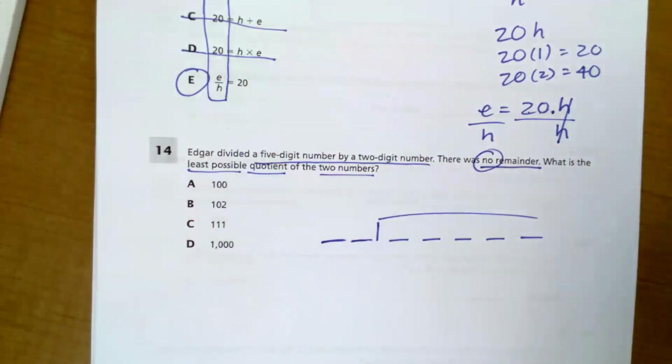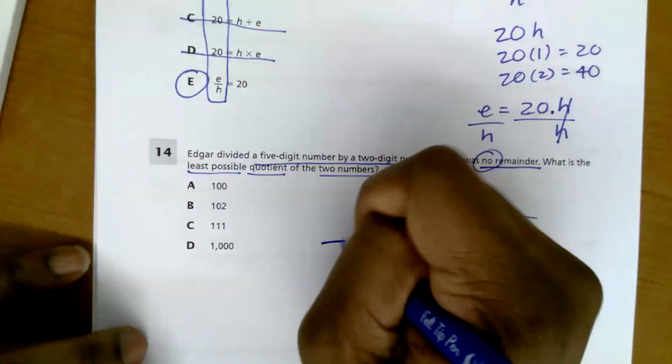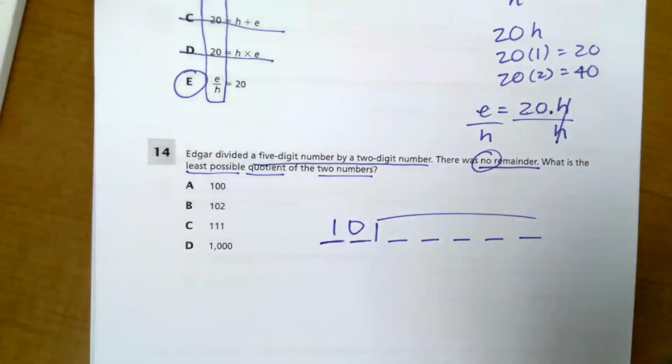So ask yourself, what is the least possible 2-digit number? A 2-digit number starts at 10 and ends at 99. What's the smallest 2-digit number? 10. The smallest 5-digit number would be 10,000, right?